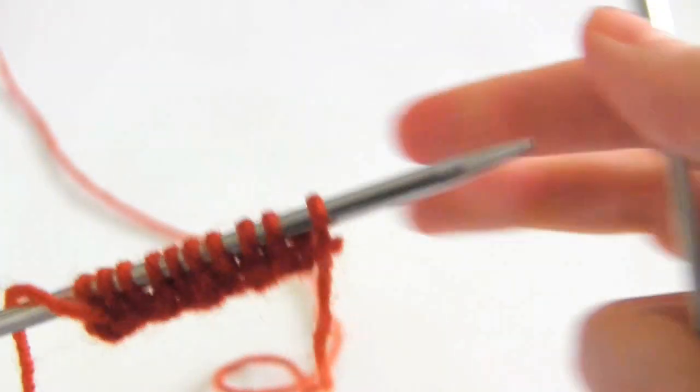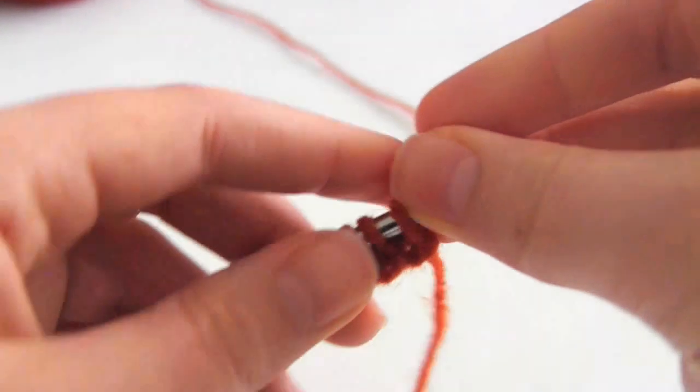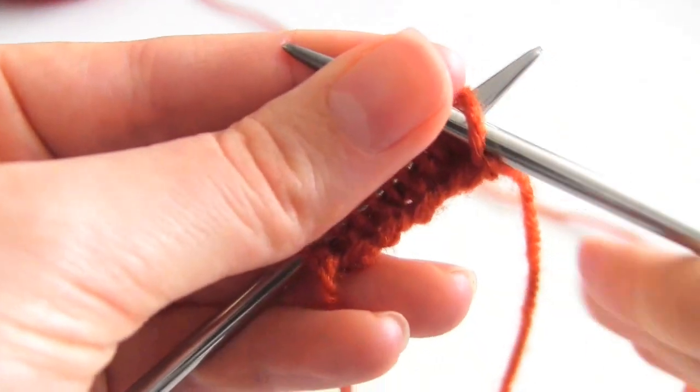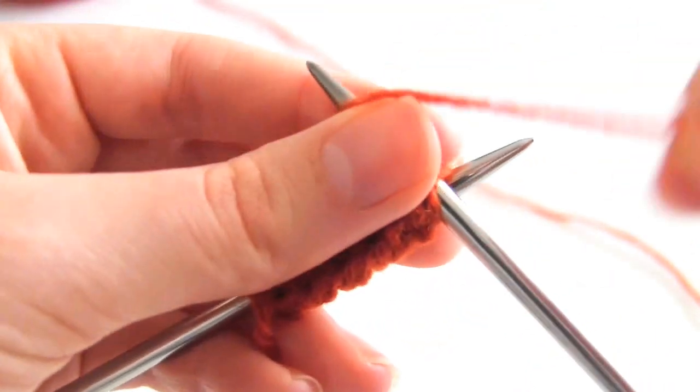So now you finish your first row, and you can swap the needles between your hands. Now we're starting the second row, which starts with a purl stitch, alternates purl stitch, knit stitch, etc., until it ends on a knit stitch.